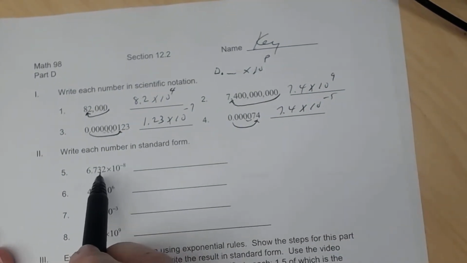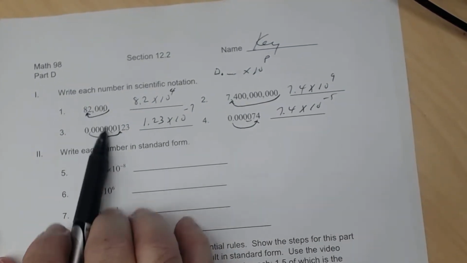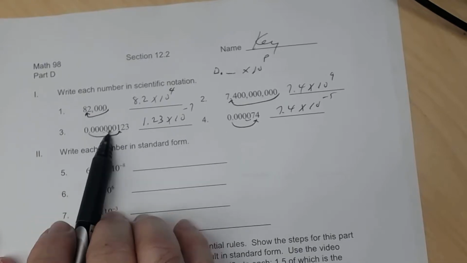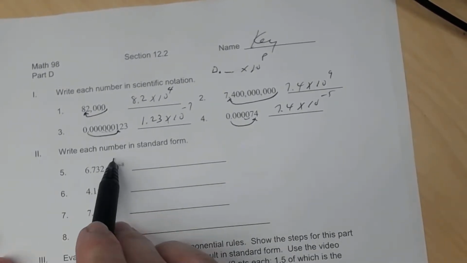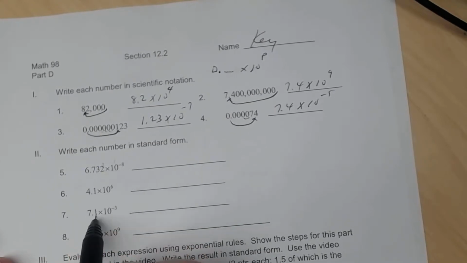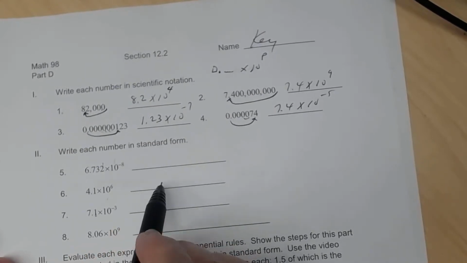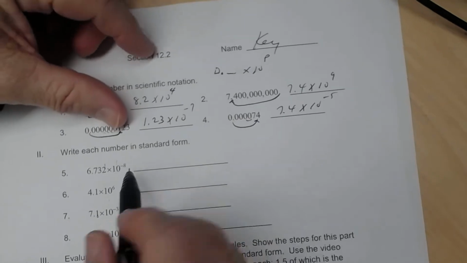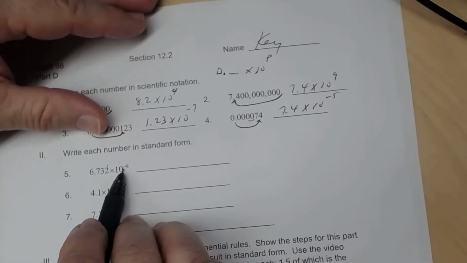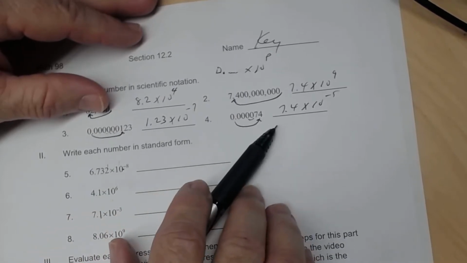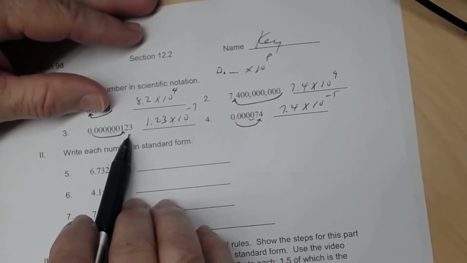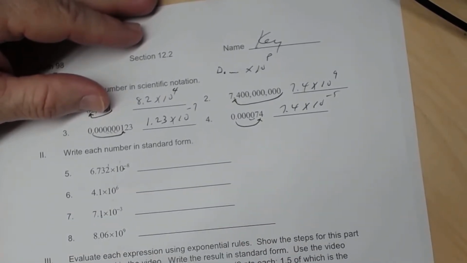Now you're going from scientific notation to standard form. Here you went from standard form to scientific notation. Here you're going from scientific notation to standard form. Notice that this exponent is negative. That means that when you write it in standard form, that number is going to look like this: a number, a bunch of zeros, and then some non-zero digits.